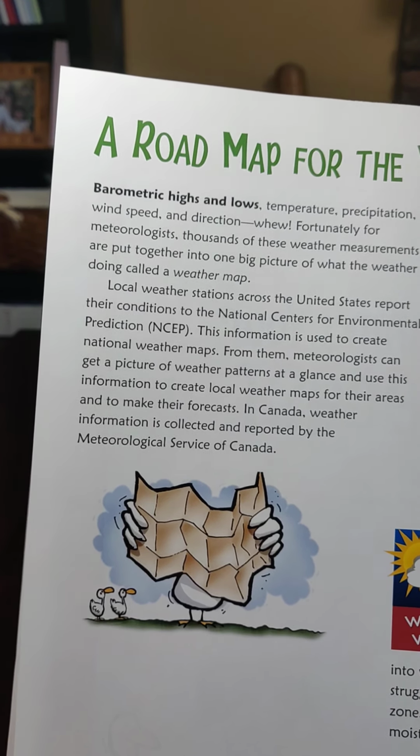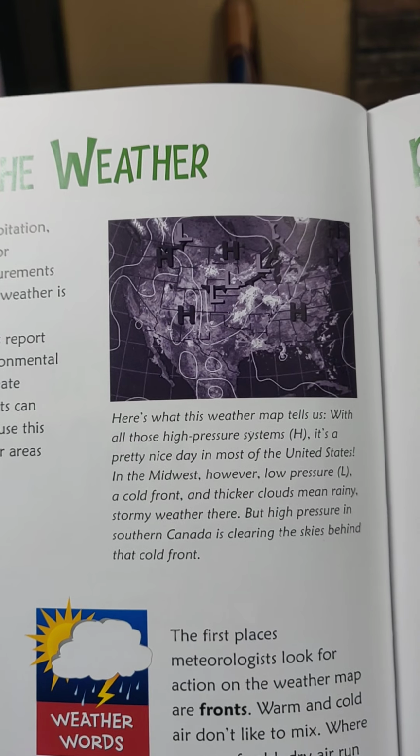Here's what this weather map tells us. With all those high pressure systems, H, it's a pretty nice day in most of the United States. In the Midwest, however, low pressure, L, a cold front, and thicker clouds mean rainy, stormy weather there, but high pressure in southern Canada is clearing the skies behind the cold front.